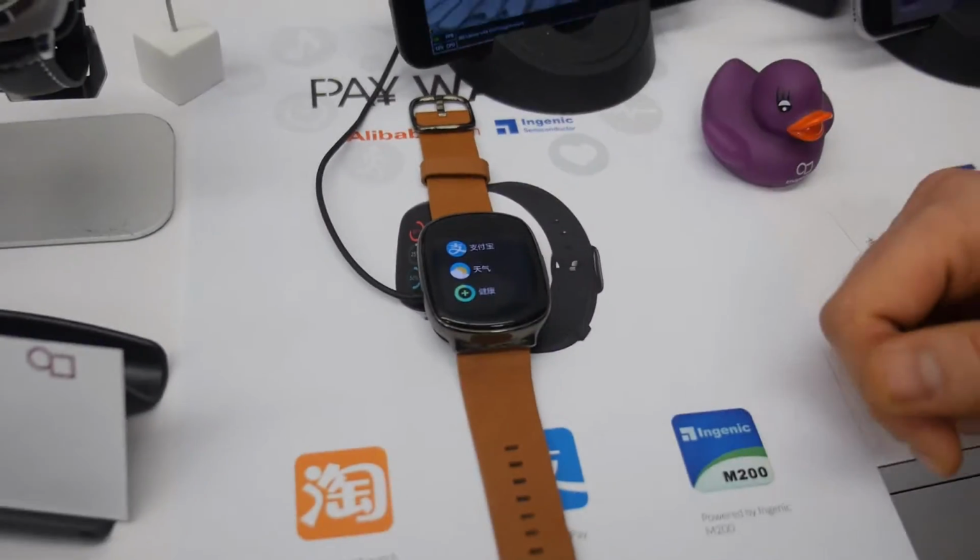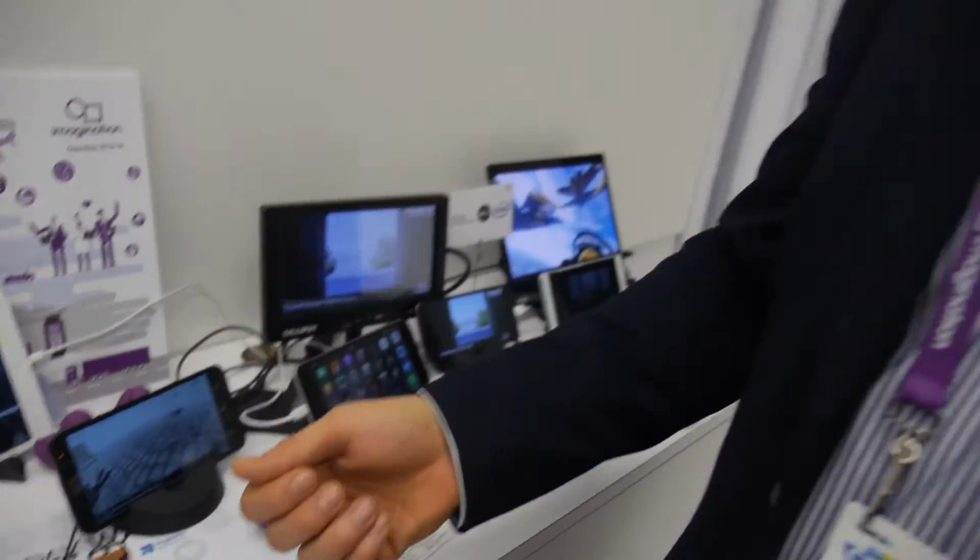It's optimized for the Alibaba payment system. So in addition to being a wearable device, it's also used for micropayments in various Alibaba stores. And I've seen those smartwatches.